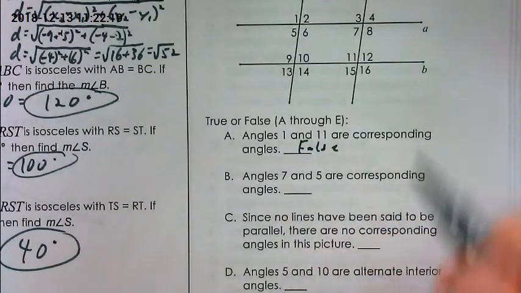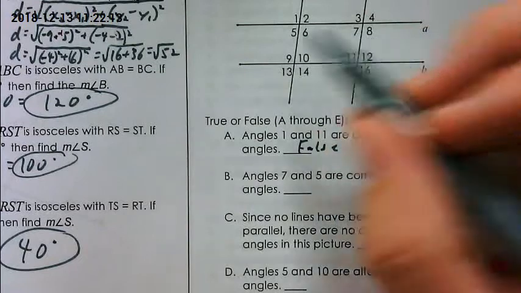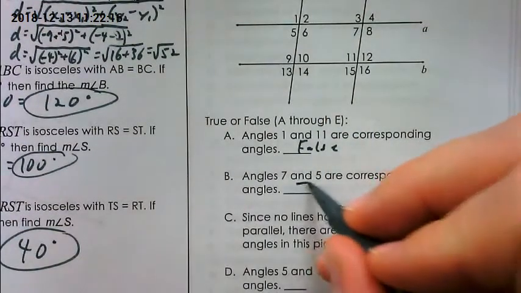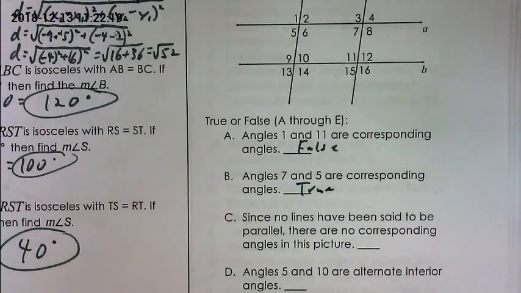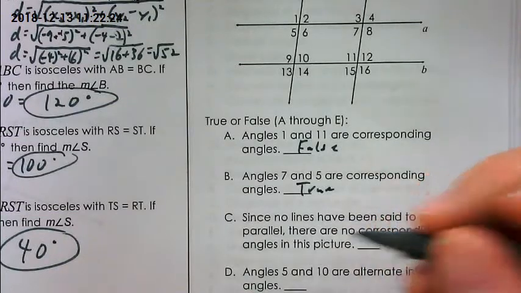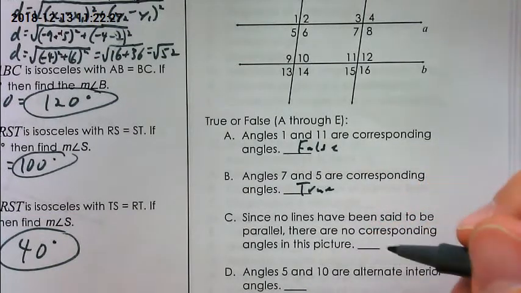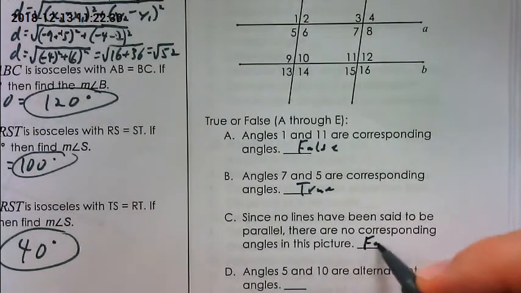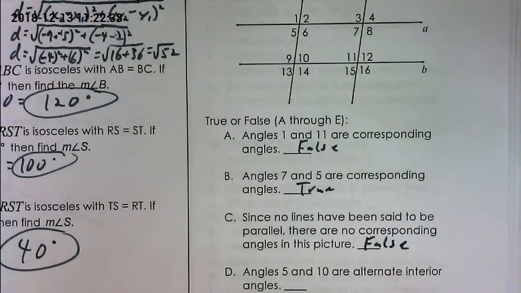All right. On 7 and 5, these are angles in the same position. Those are definitely corresponding. That is true. On C, since no lines have been said to be parallel, then there are no corresponding angles in this picture. That is false. Corresponding does not depend on parallel lines. The corresponding angle theorem, which says that the corresponding angles are congruent, depends on parallel lines. All you need to say that you have corresponding angles is 2 lines that are being cut by a transversal, and the angles that are in the same position would be corresponding.